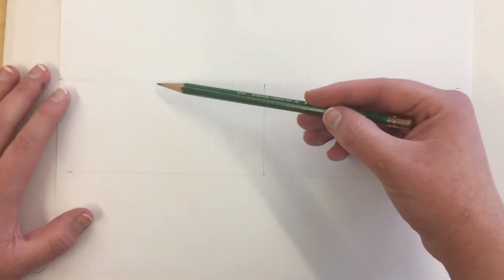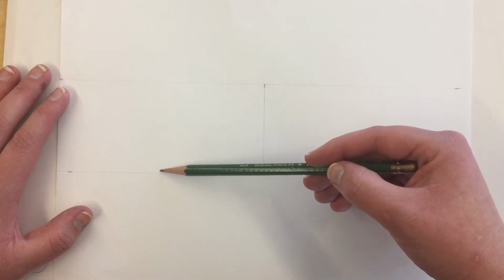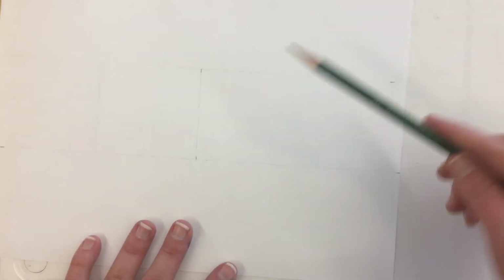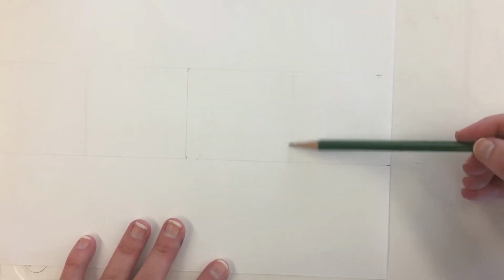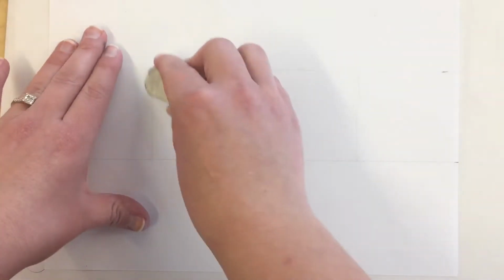all I would have to do is split this in half. You can measure it if you want, but I just like to do it visually, kind of put a line here and say, okay, do those look equal? And then go on this side and do the same thing. Okay, and then I have 4 equal sections. If I had 6, then I would need to make 3 spaces over here and 3 spaces over here. If I had 8, I would need to do 4.